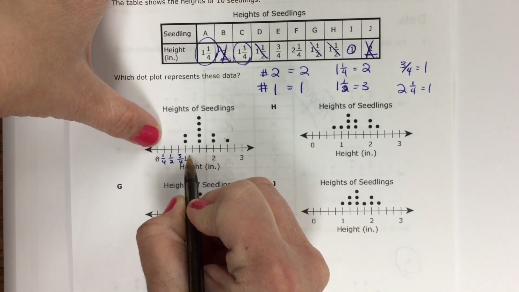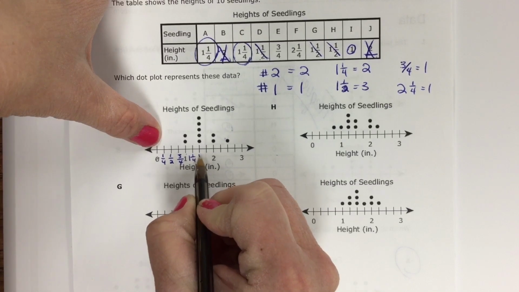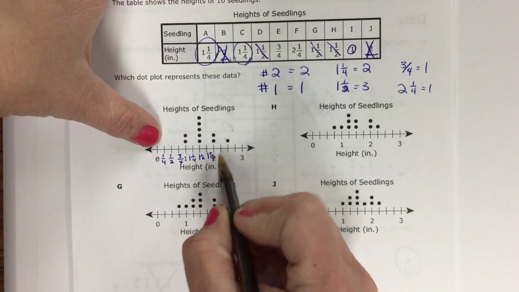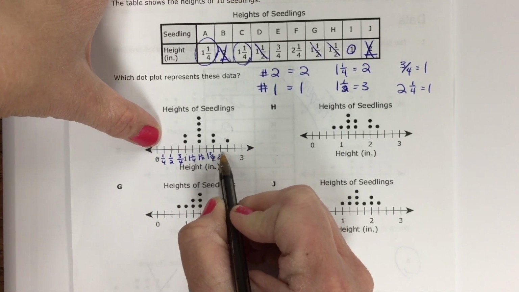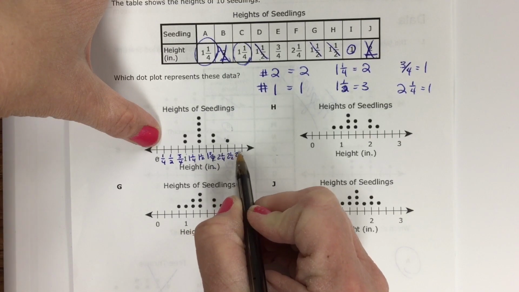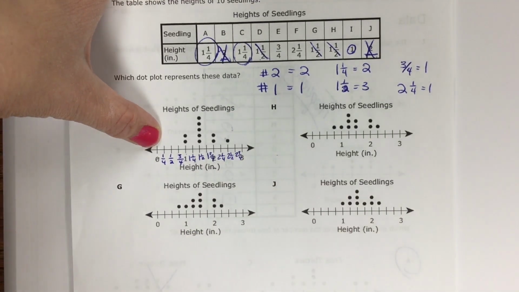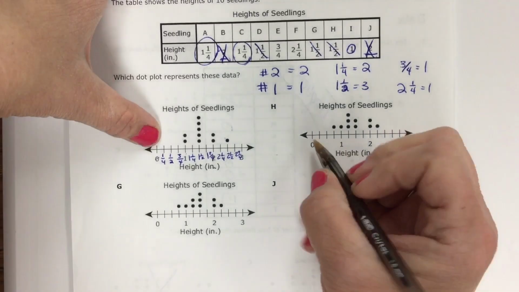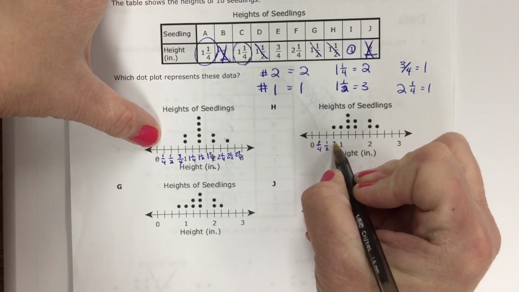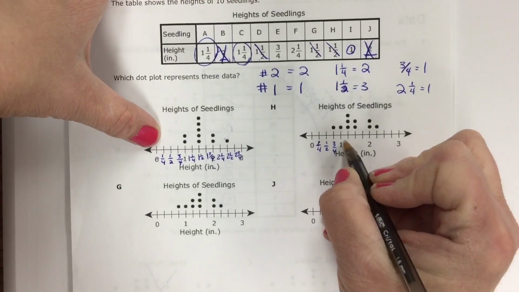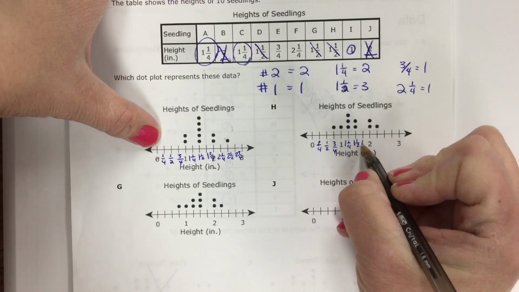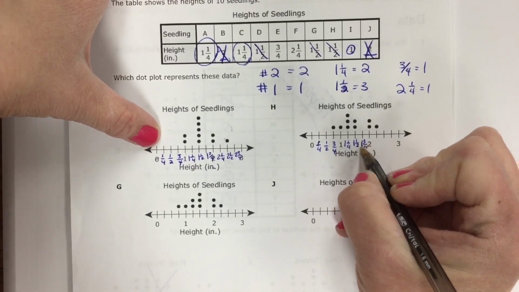And this would be 1 1/4, 1 1/2, 1 3/4. And then you've got 2, 2 1/4, 2 1/2, 2 3/4. Okay? So 1/4, 1/2, 3/4, 1 1/4, 1 1/2, 1 3/4, and then the number 2.